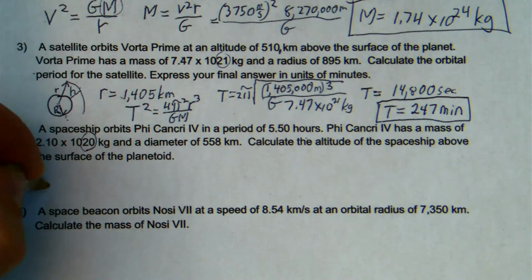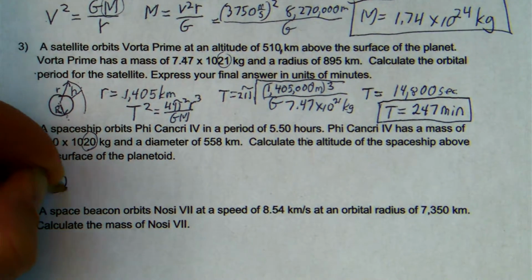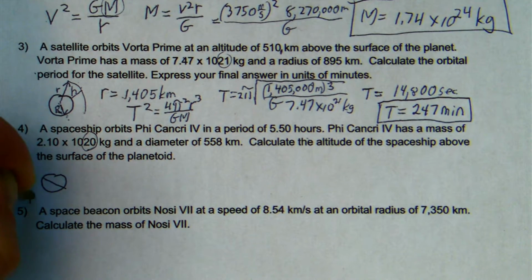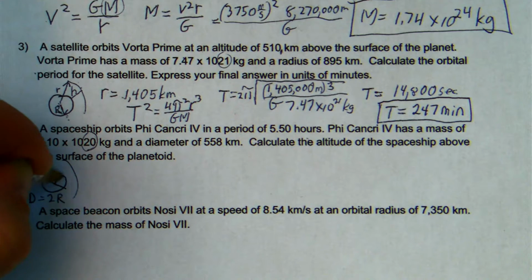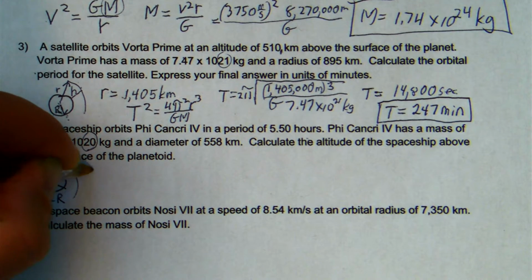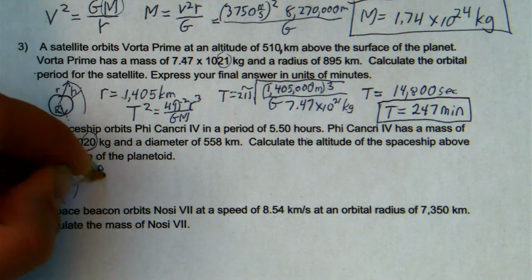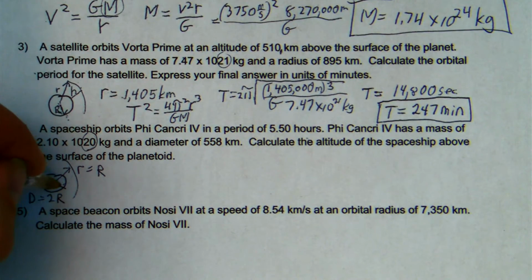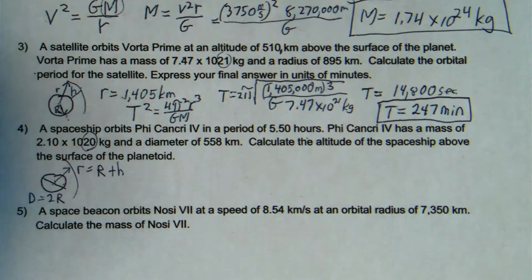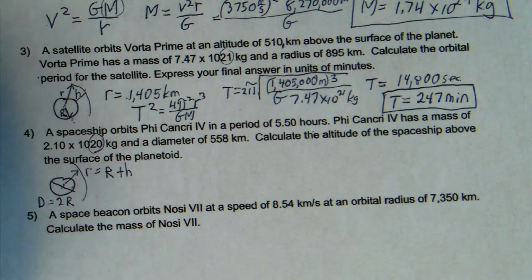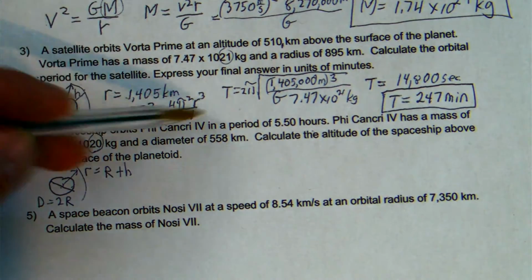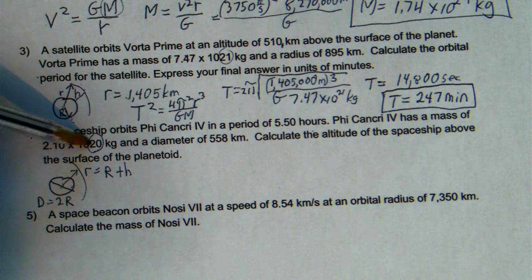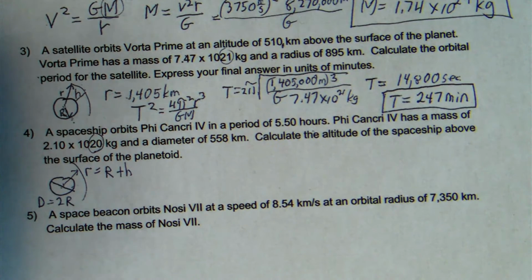So good thing you do little sketches that show, okay, I know the diameter is 2 times the radius. I know that the orbit radius is equal to the planetoid radius to the surface plus the altitude above the surface. So I have the period. I need to turn it into seconds. I have the mass. And so off I go and do this.